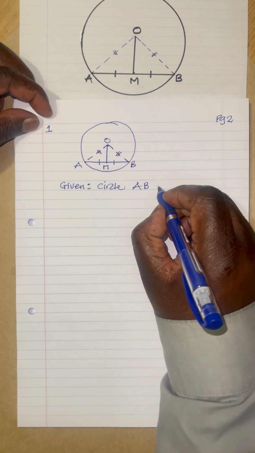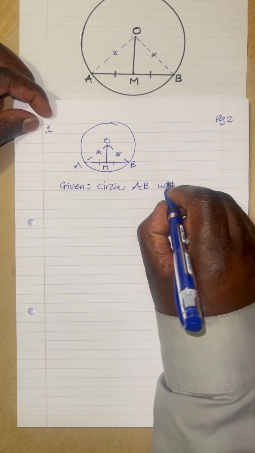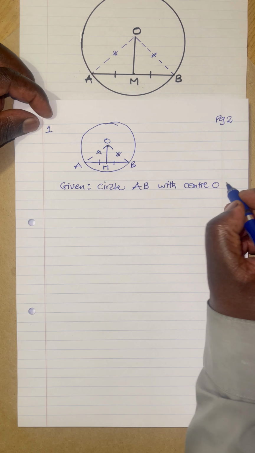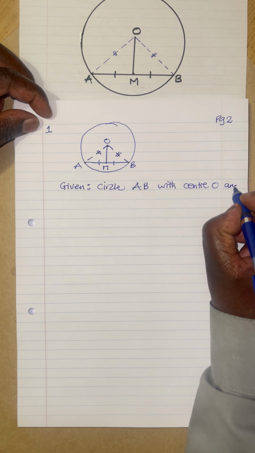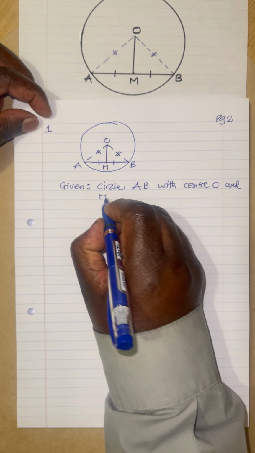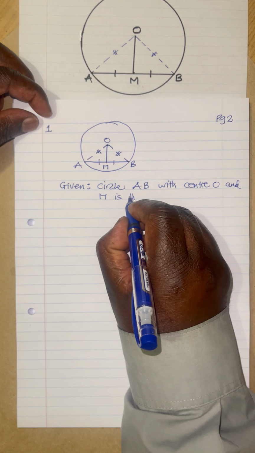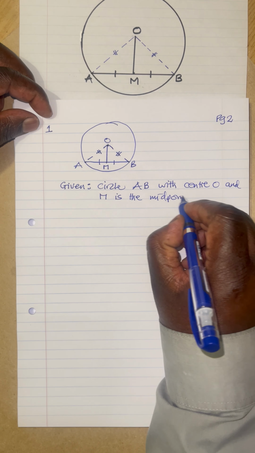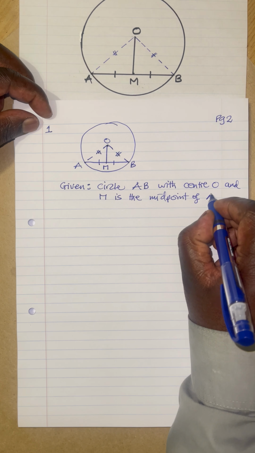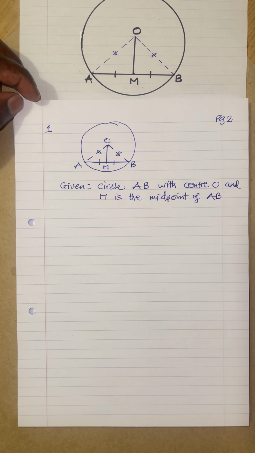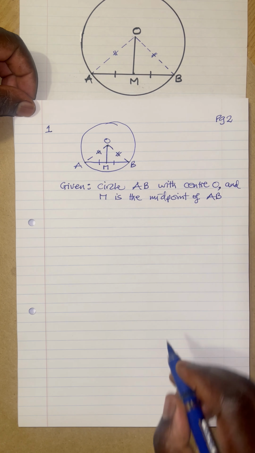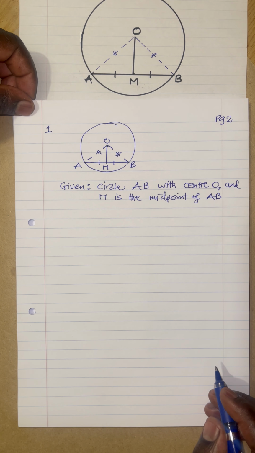Circle AB with center O, and M is the midpoint of AB. That's what we're given. So we're given circle AB with center O and M being the midpoint of AB.